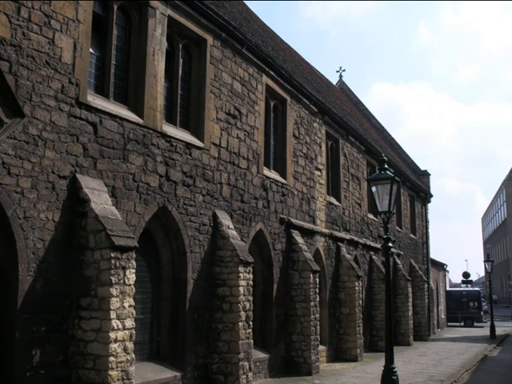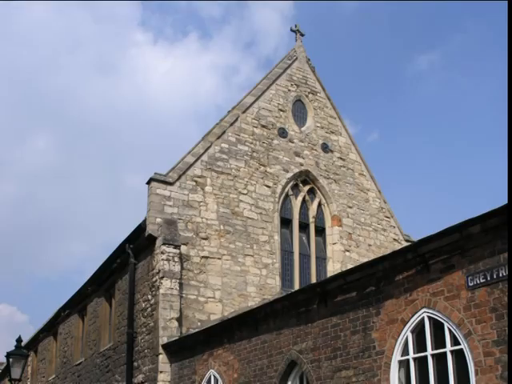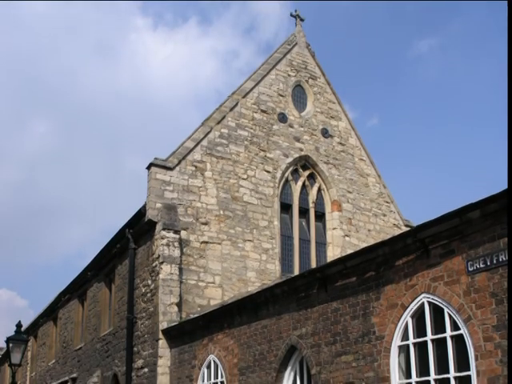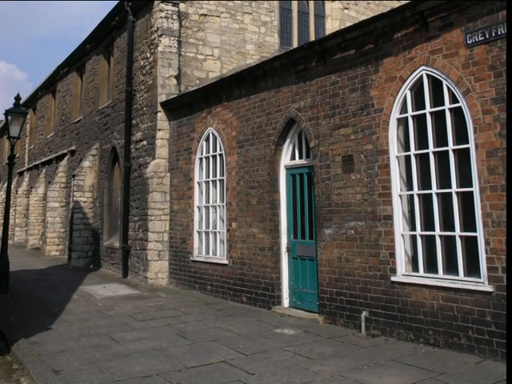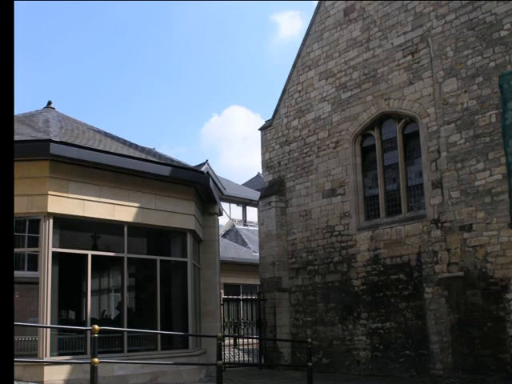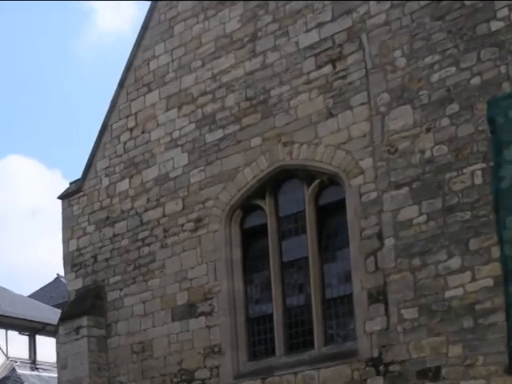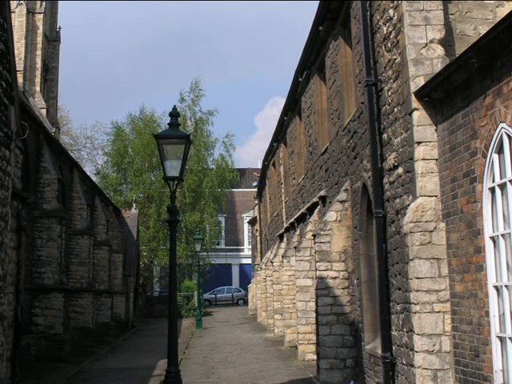Its 13th century part is made of stone, but there are some 19th century bits in brick. The building bears traces of several different uses to which it has been put over the centuries. Much of the fabric was restored in 1909 when it was converted into a museum.